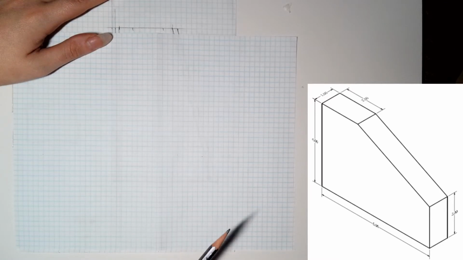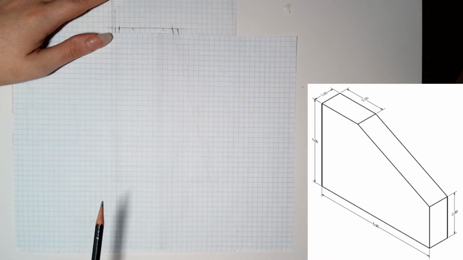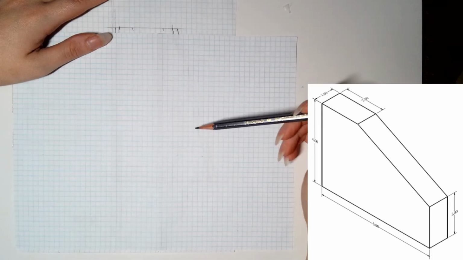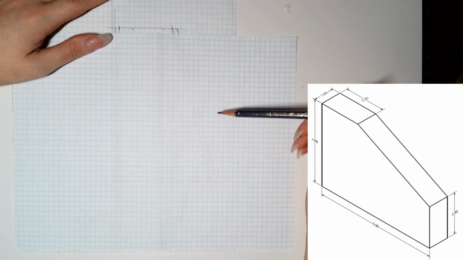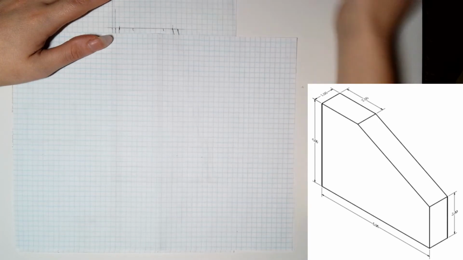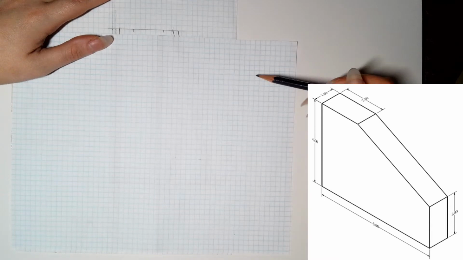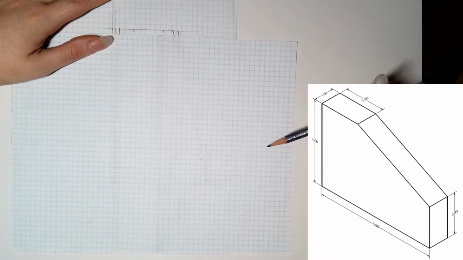So I've got in the corner there my 3D object, and as I mentioned briefly at the beginning of this presentation, when I do hand drawings or when I'm really drawing, even on the computer I'll sometimes do it, I like to just try to make an overall bounding box and then just kind of carve my shape out of it.